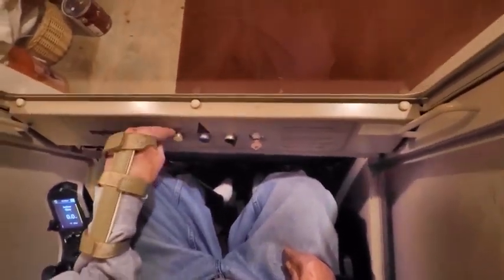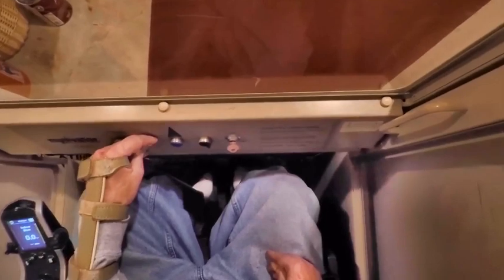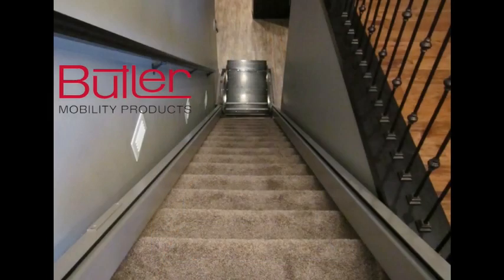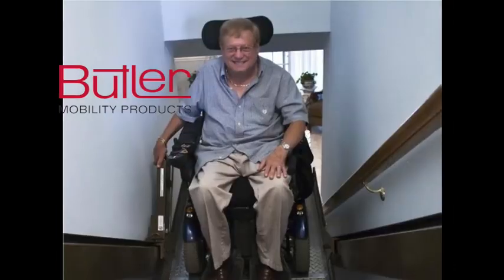There's still another type of power chair lift that you might consider, and it's called an inclined platform lift. If you can imagine driving your power chair on top of a platform and having it go straight up the staircase like on a stair lift, that's an inclined platform lift.